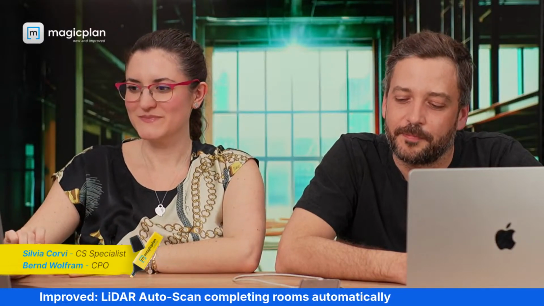Yeah, we're going to do a little roundup of the most important updates we've released this year. Obviously, we've done a lot of general performance improvement and bug fixing, but I think there are some nice features that are worth sharing with all of you. And the first one we're going to talk about is the LiDAR auto scan.